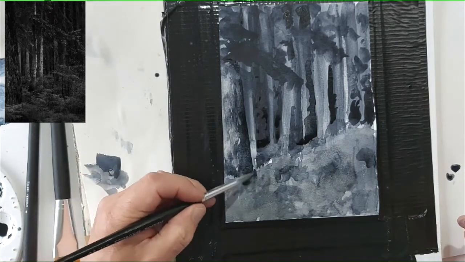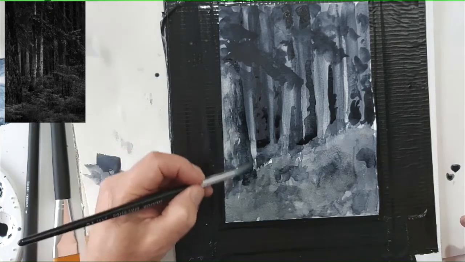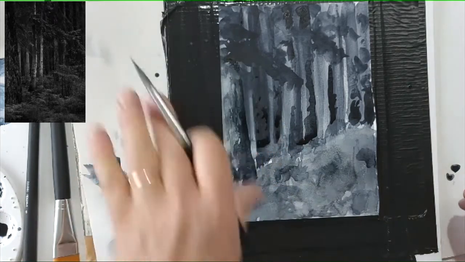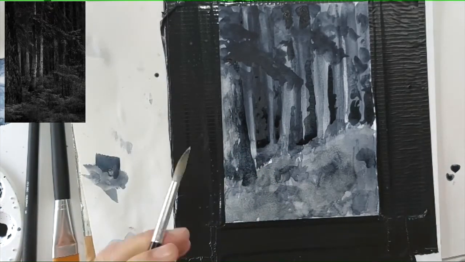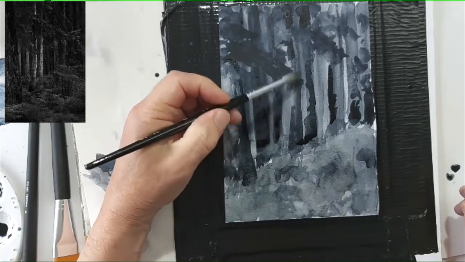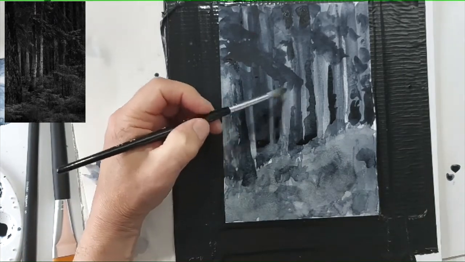So we've got some feeling of that tree that's on the left hand side being a wee bit rougher because it's closer to us. And I do realize that in the middle here that there's two trees that are lighter.